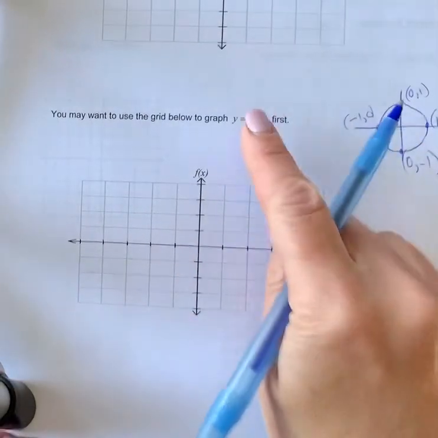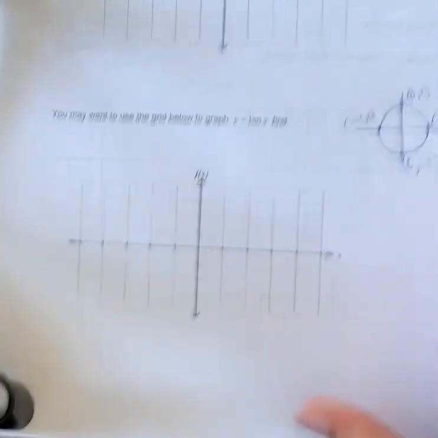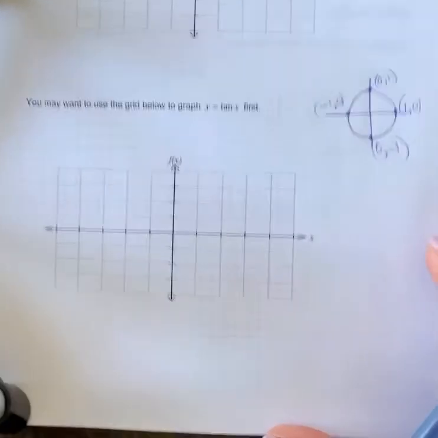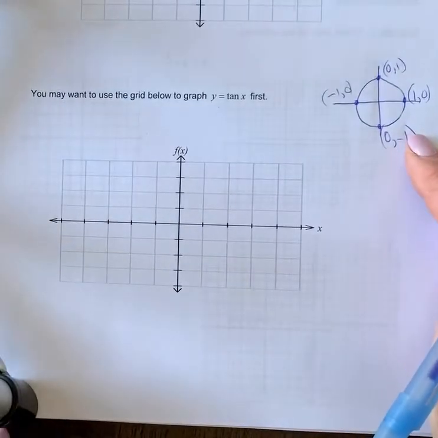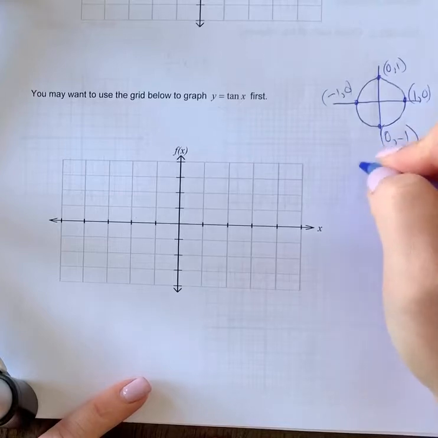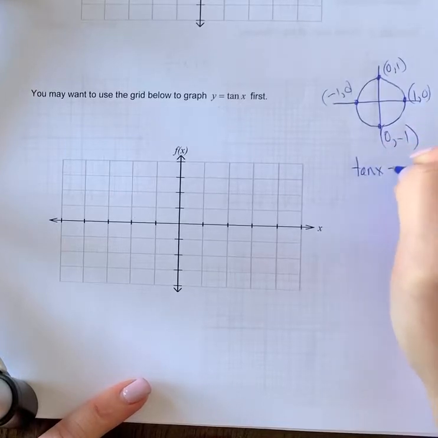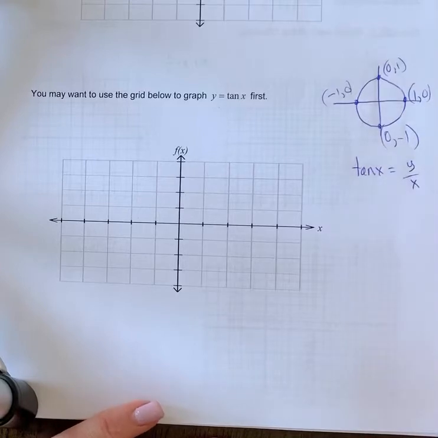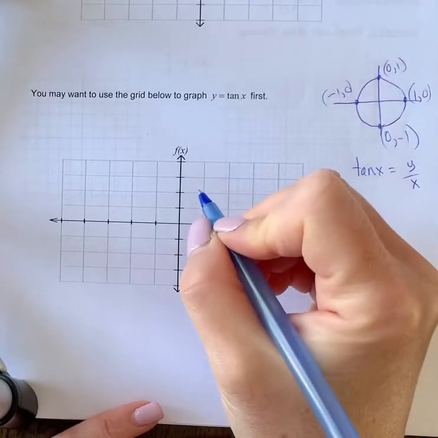There's a grid paper here, so we're going to graph just y equals tan x. It's a good review anyways. I've drawn a unit circle here for us on the side because that will help us. So remember that tan x is y over x. So as we go around here, we're going to take the y value over the x coordinate.